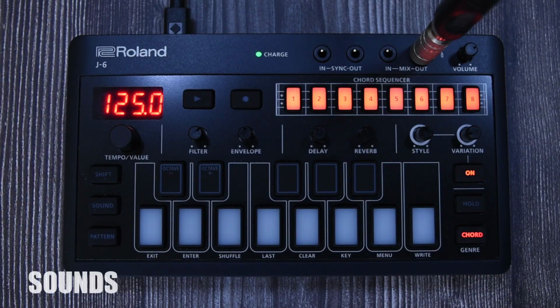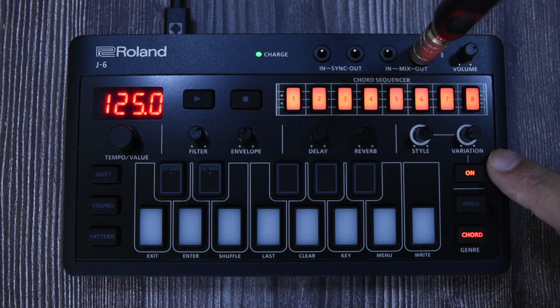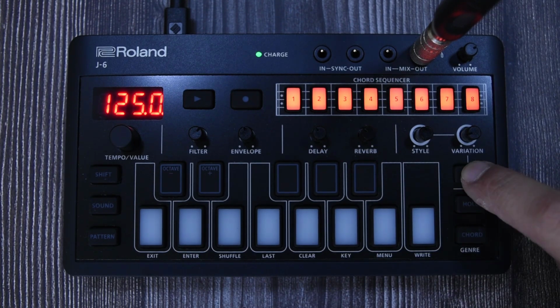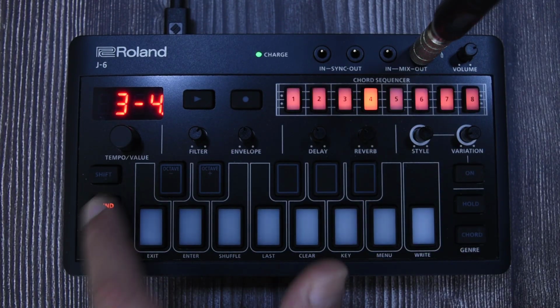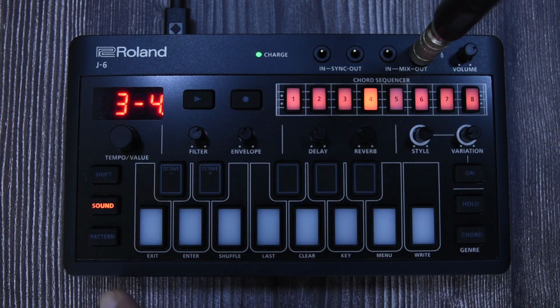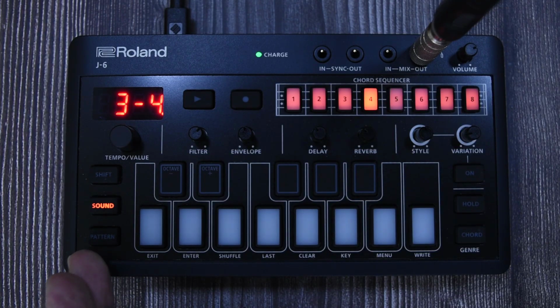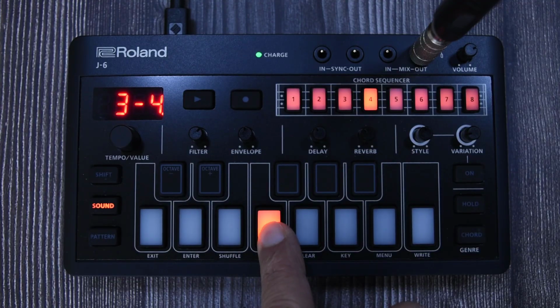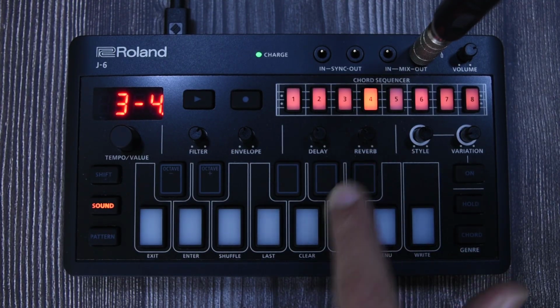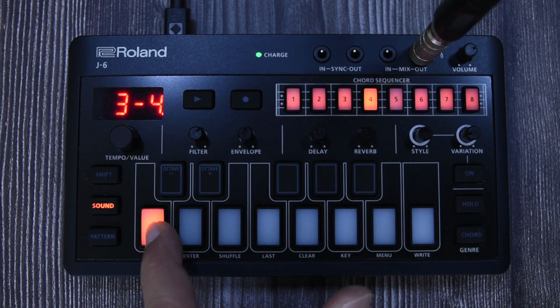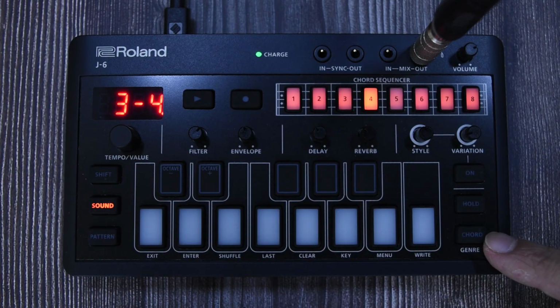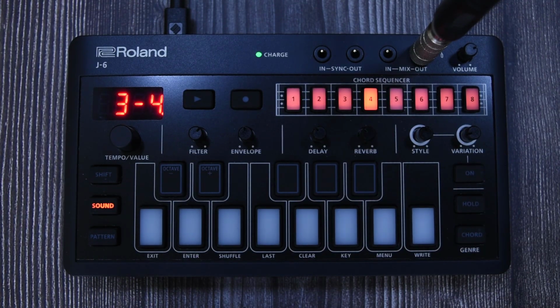Alright, so how this works is by using patterns, sounds, chords, and progressions. When you turn it on, right here you have the chord on and the variation on. I'm going to turn them off. First, we're going to talk about sounds, and then we're going to talk about patterns. So I'm going to go to the sounds right here. Now, when sounds is on, whatever you play right here will play a patch, a preset. So you don't need to play chords. We're going to talk about this in a minute.